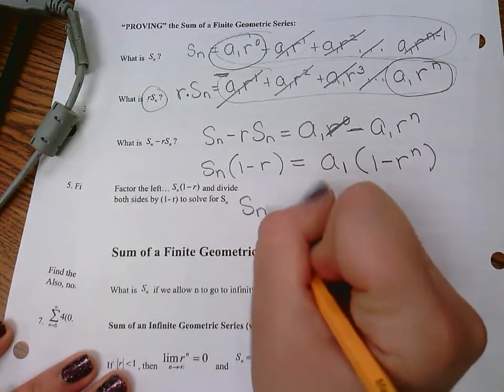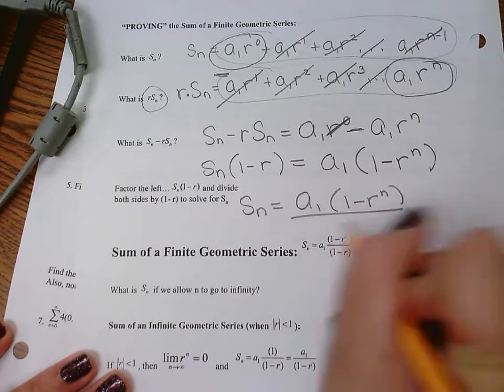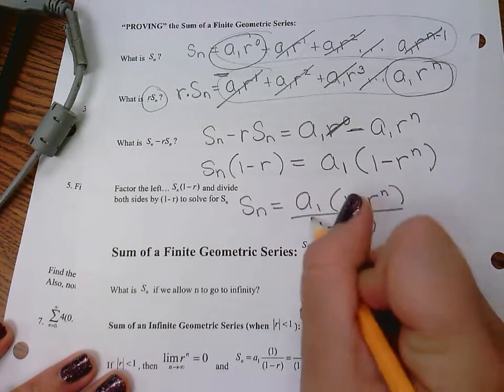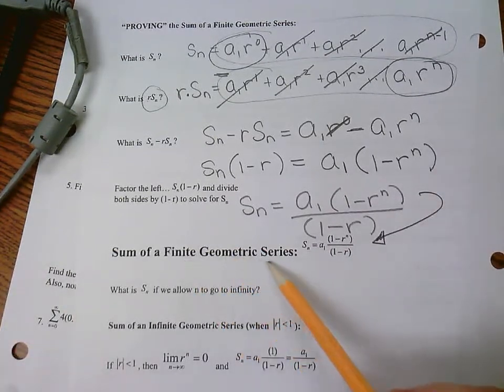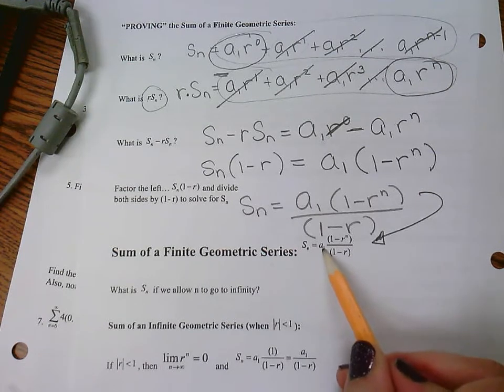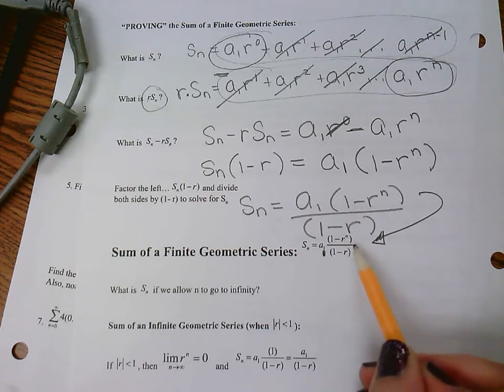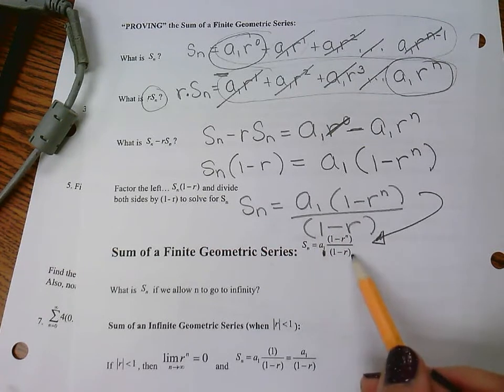Solve for S sub n. A sub 1 times 1 minus r to the n over 1 minus r. And that is your finite geometric series formula. So if you know the first term of the series, you know the r value, you can plug it in with whatever term you want, and it could be the 10th term. If you fill out this formula, you'll get your answer.